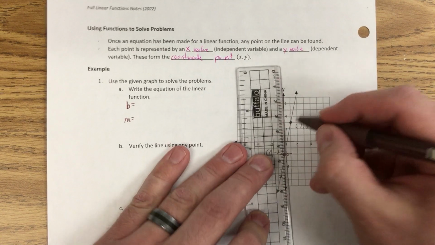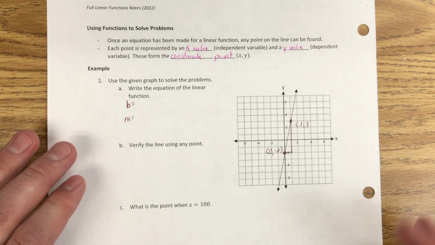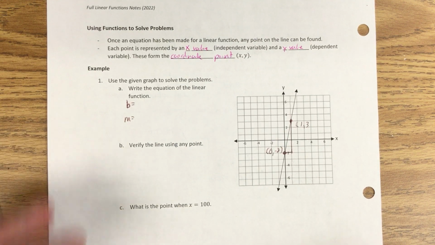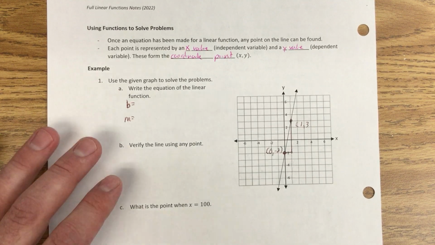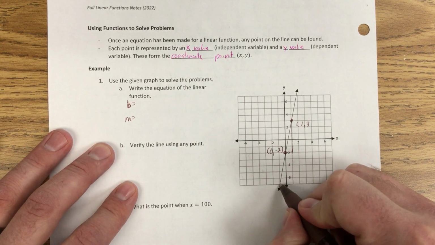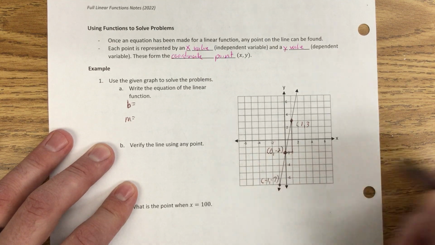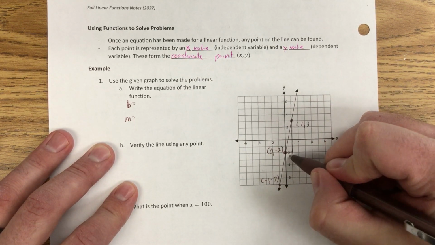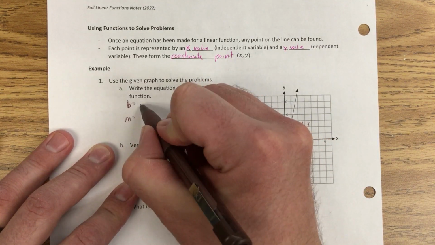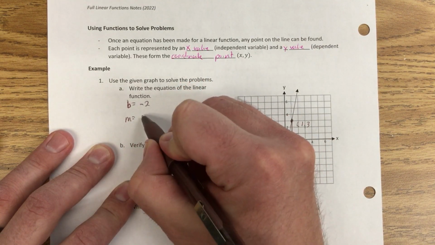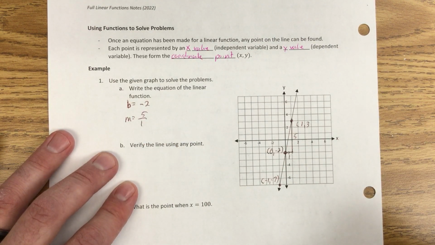Again, we can do that with any two points that are on the line. Sometimes it's a little bit tougher to figure out what our nice points are, but in this case this one looks like a pretty good point, so we're going to use that. We could also use this point down here. This looks like a nice point right here. This is at -1, -7. In this case, we have a run of 1 and a rise of 5. So our b value is -2, and our m is 5 over 1. We have a rise of 5 over a run of 1.